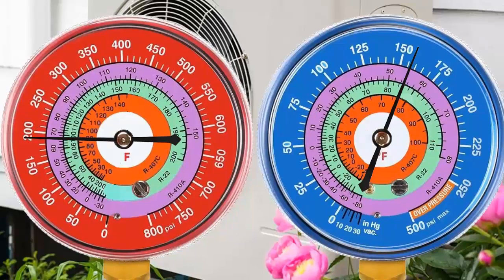F. If the compressor starts but there's no clear difference between low and high pressure, this indicates mechanical failure of the compressor.